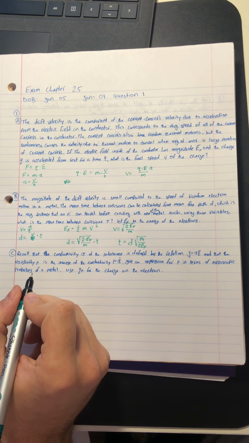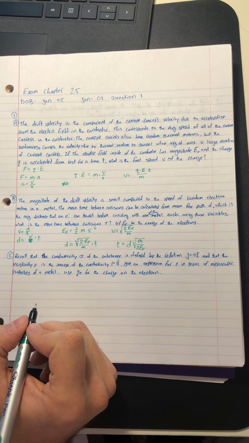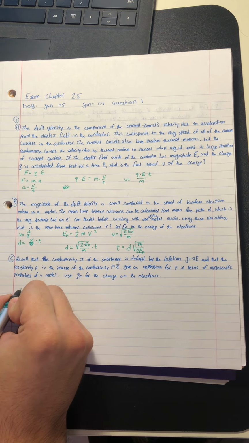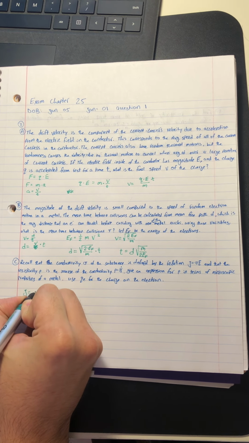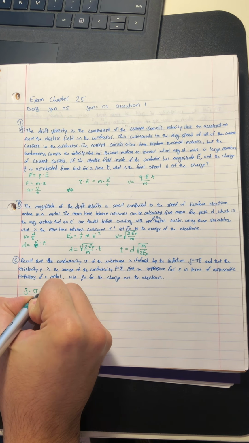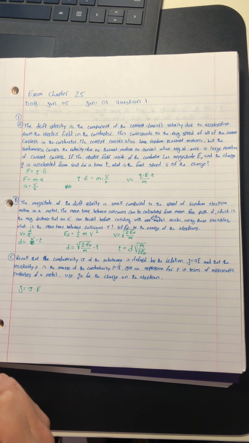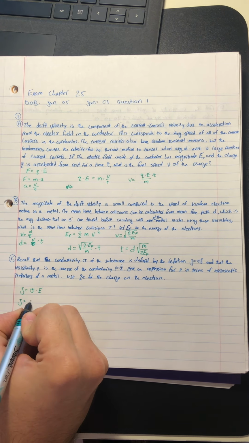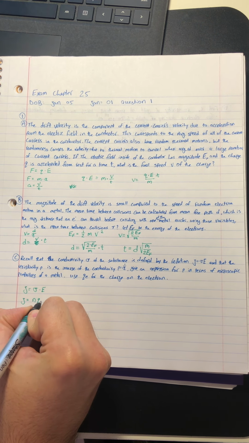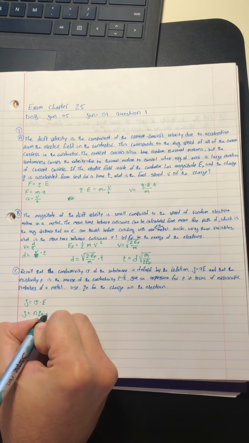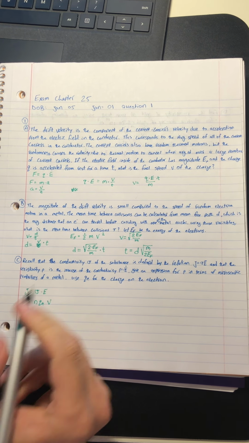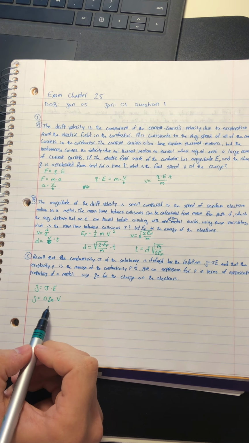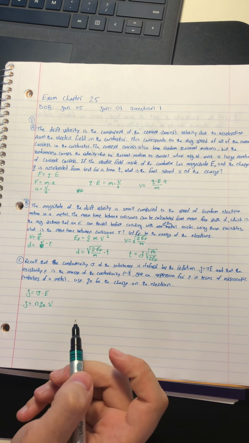So, current density is measured in amps per meter squared, so we know that J equals sigma times E. We also have the equation for the current density, N times Q sub E times V, where N is the free electron density, Q sub E is the charge of the electron, and V is the speed of the charge.